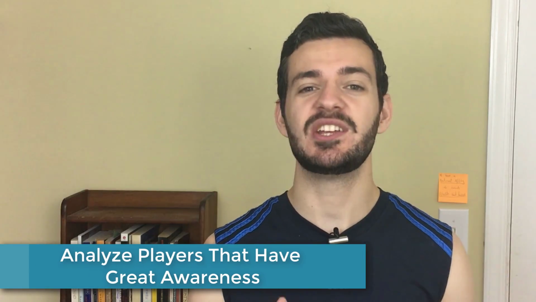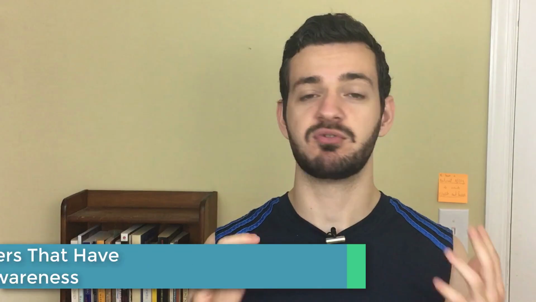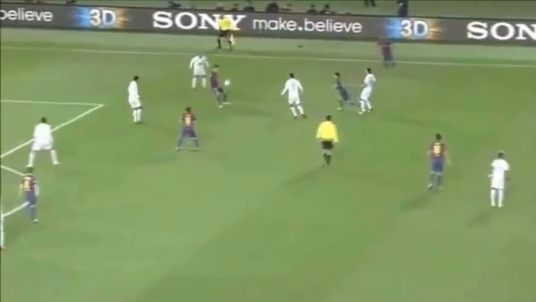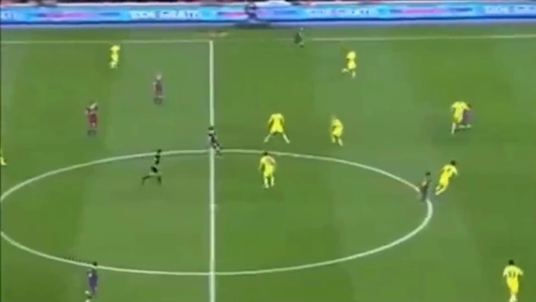Next, if you want to start improving your awareness, start watching, analyzing and studying the players that are really good in this area. If you take a look back at footage from Iniesta or Xavi when they were playing together at Barcelona, take a look at Pirlo, take a look at players like Toni Kroos or Xabi Alonso, who are all really good, or were, because some of them like Xabi Alonso are retired, were really good in this area.